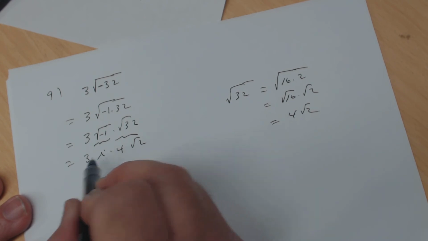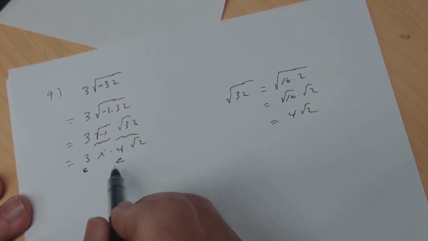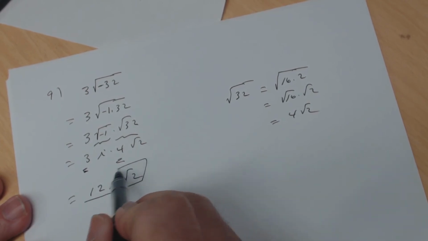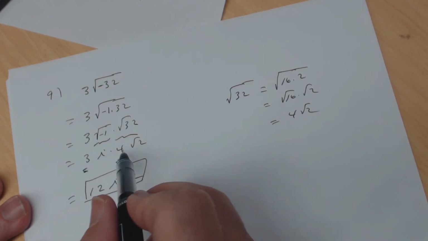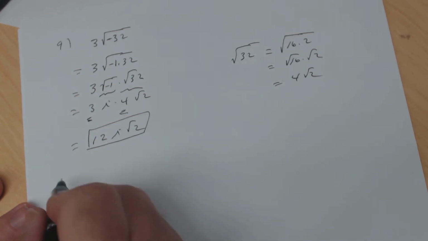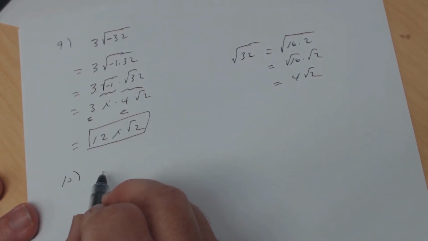So remember, all this is being multiplied together. And then what you want to do is rewrite 3 times 4 as 12. So it's 12i square root of 2. So that's how you're going to write the answer. Don't leave it like this. We expect you to know that 3 times 4 is 12. All right, number 10.